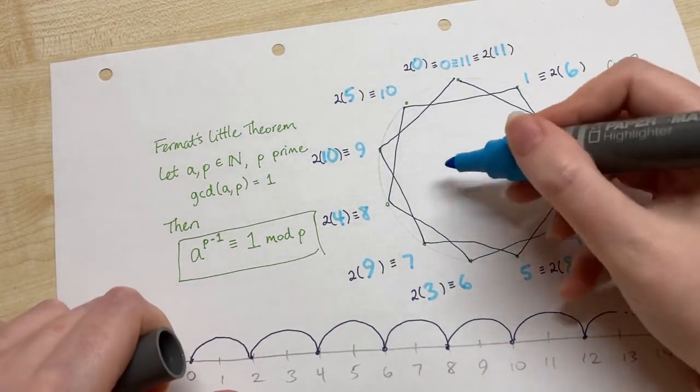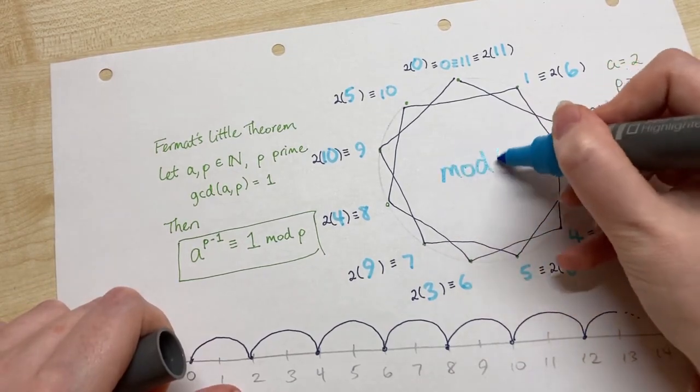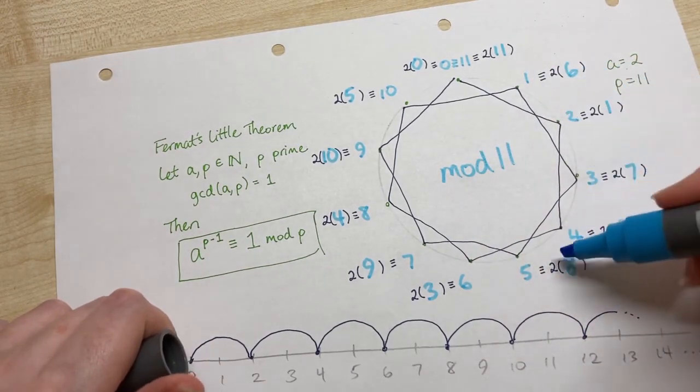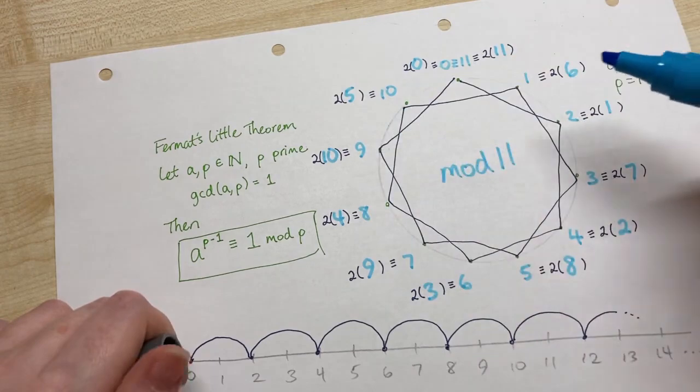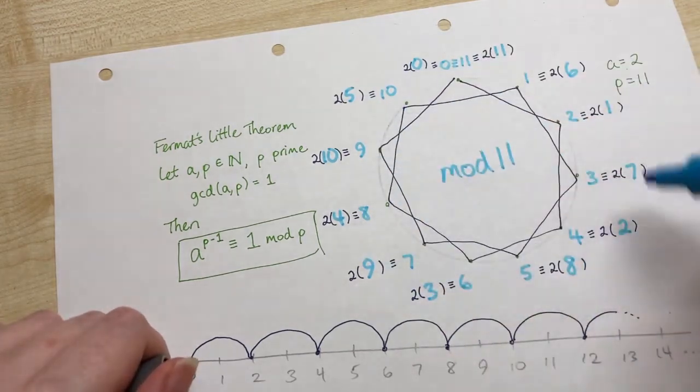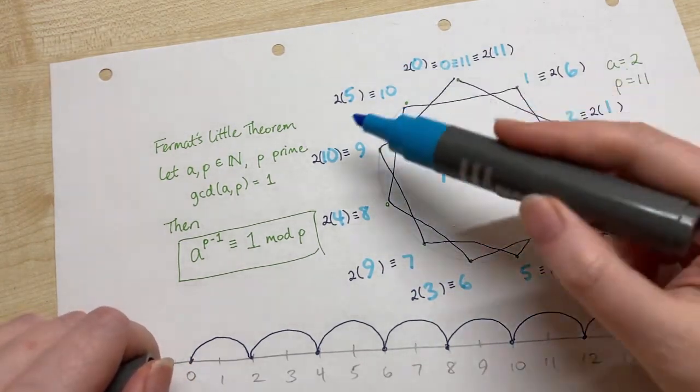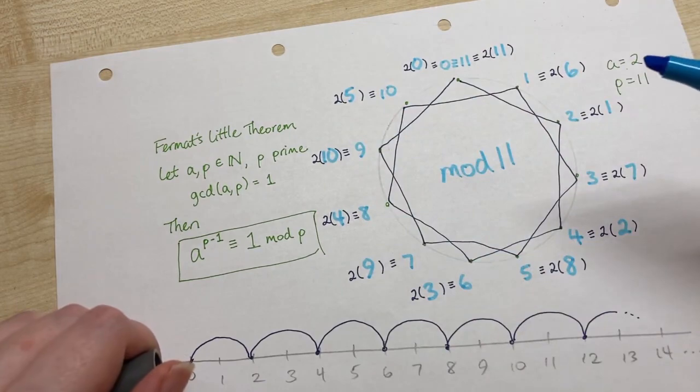Here we can see in mod 11, every one of our natural numbers has just permutated around into a different position. Every one of them is still represented.